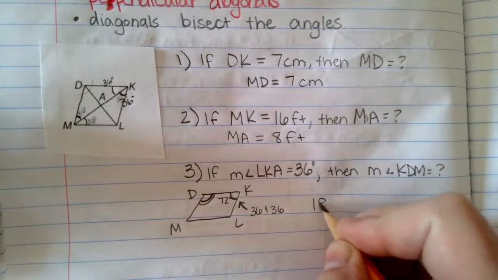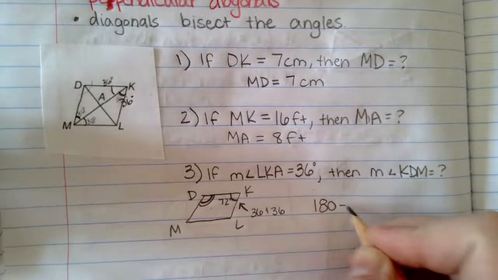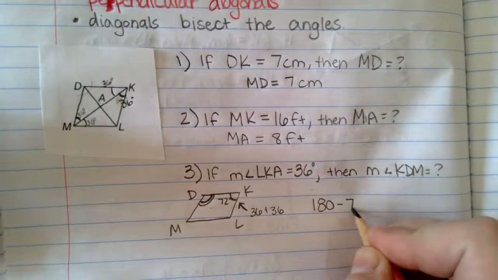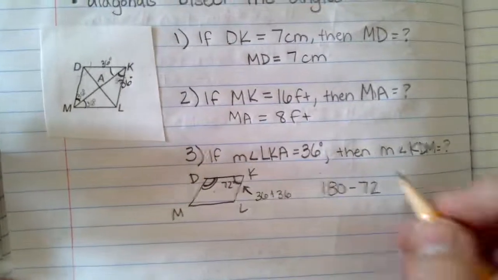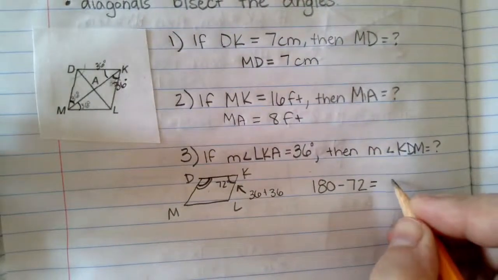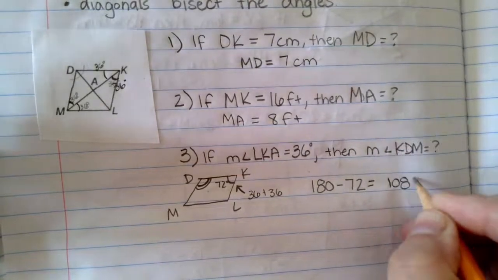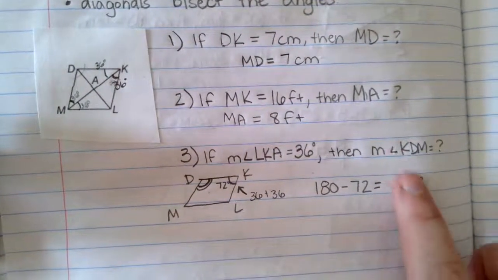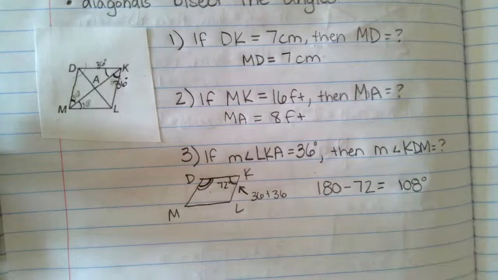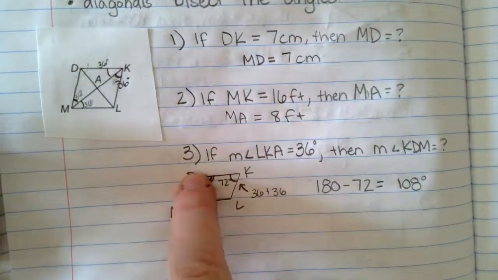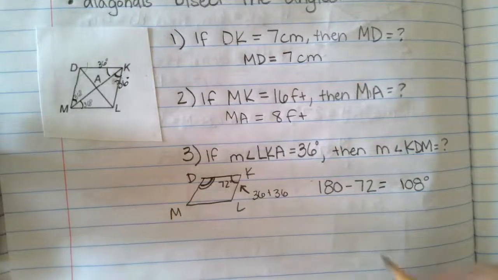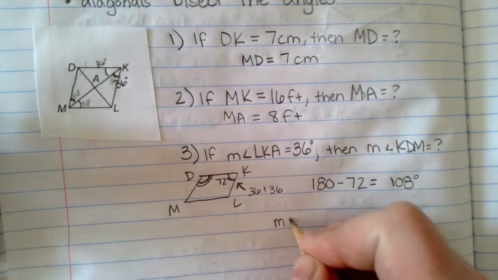Good. He knows that those would add up to 180. So he did 180 minus 72. And what did he get? 108. Now, is that the angle that we were looking for with KDM? Were we looking for that whole big angle? Yep. So that's our answer. The measure of angle KDM equals.